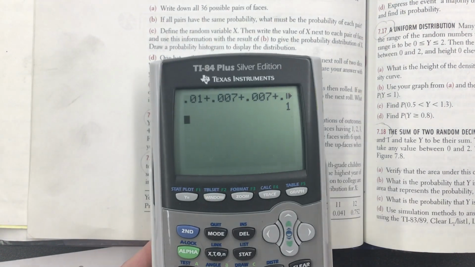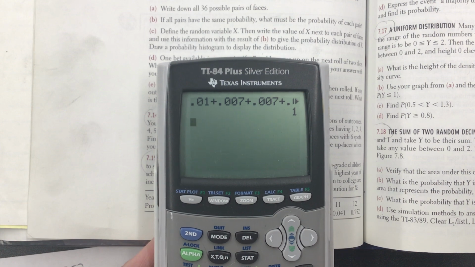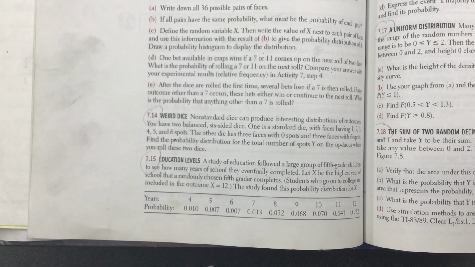And sure enough, the sum is exactly 1, so it is a legitimate discrete probability distribution.